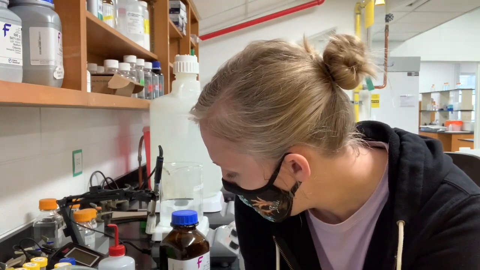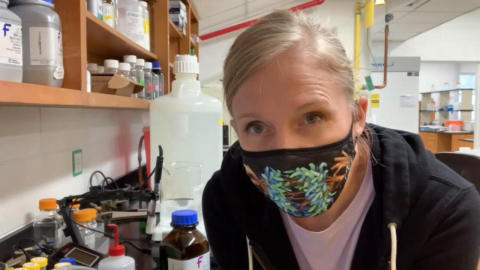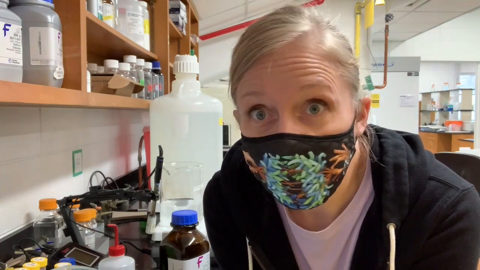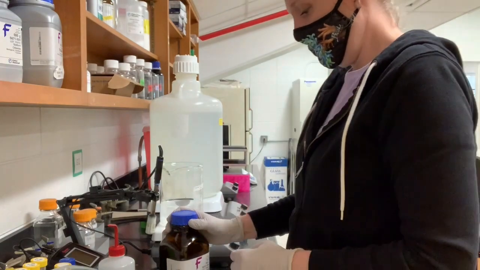If one time you use 80.06 grams and the next time you use 81 and the next time you use 79.5, then every solution you make will be very slightly different. And if you have slightly different results, then we don't really know why, because we think every one of those batches you've made is 10x PBS.